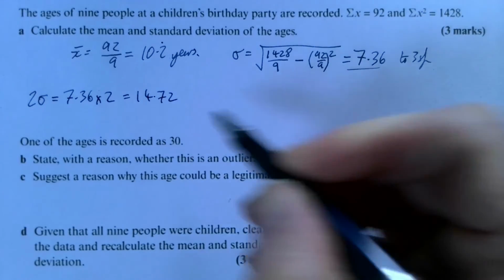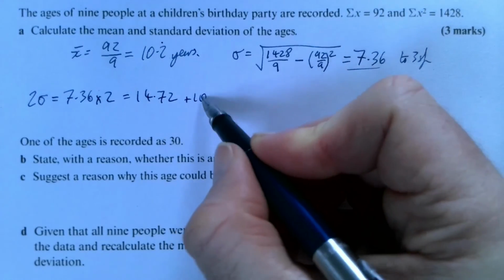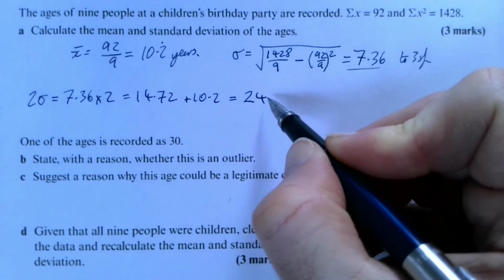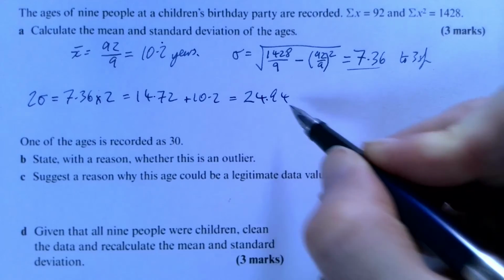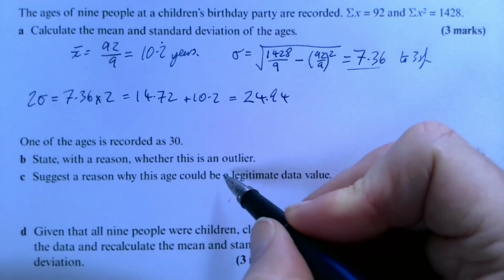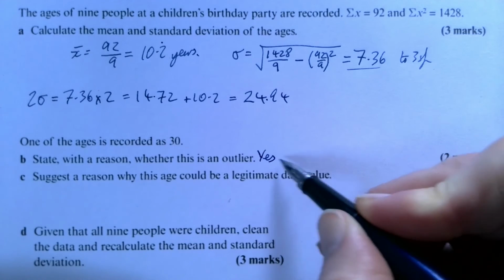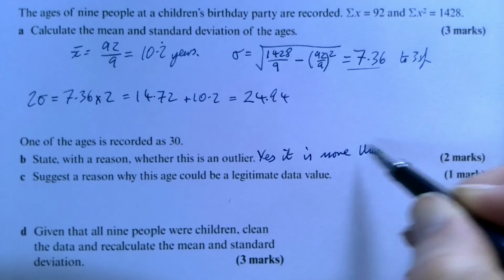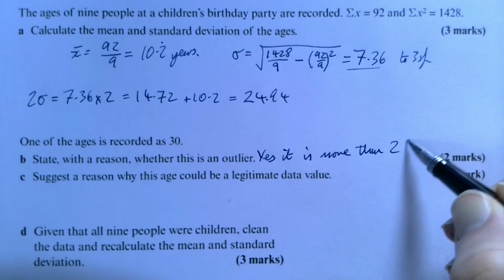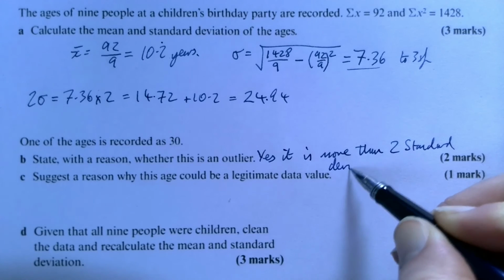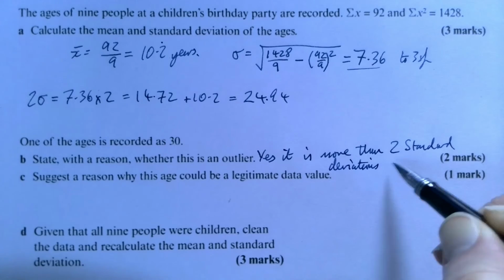If you add that to 10.2, you get 24.94, I think. So 30 is older, so you can say, yes, it is more than 2 standard deviations from the mean.